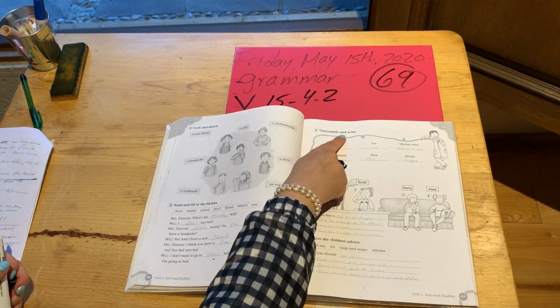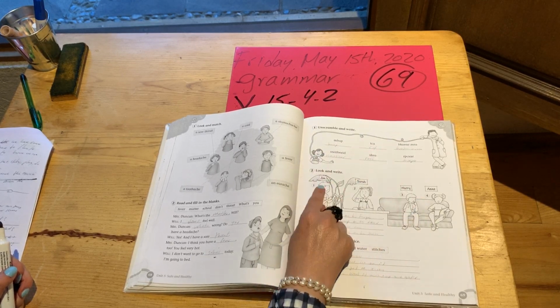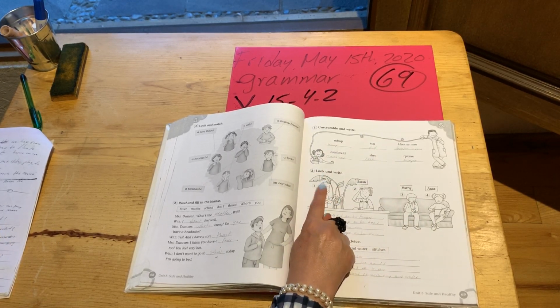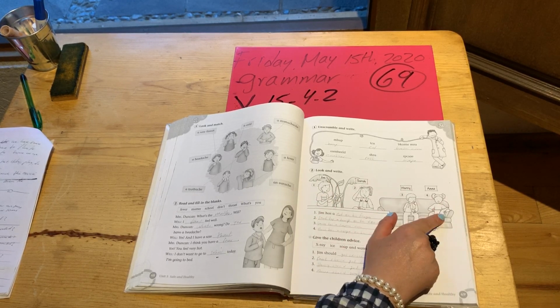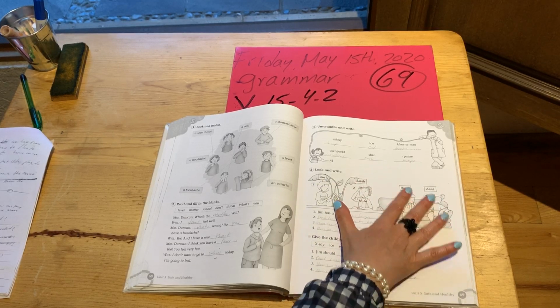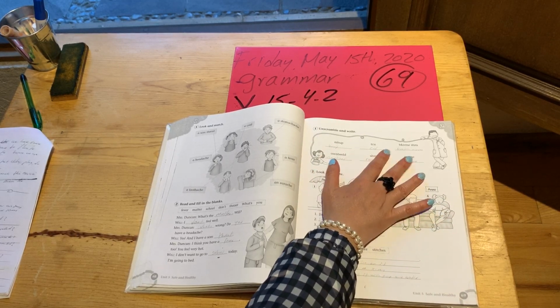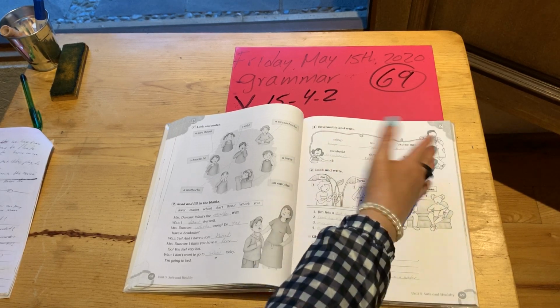We have unscramble and write. Okay, we have this, and then we have this. Look and write. So look at Jim. You have Sarah, Harry, Anne, and some of them don't look well. Okay, and here we have some symptoms or some illnesses, and they are unscrambled. So we have to put them correctly.